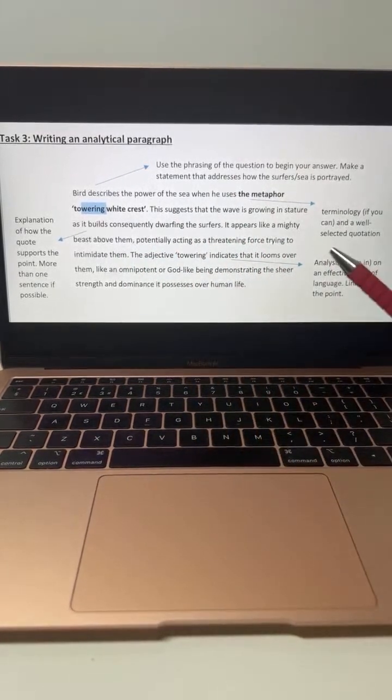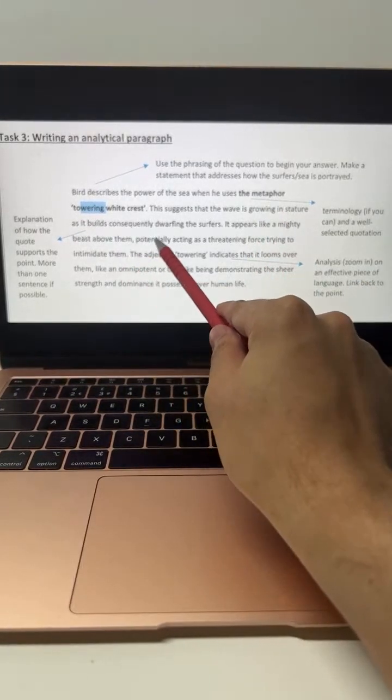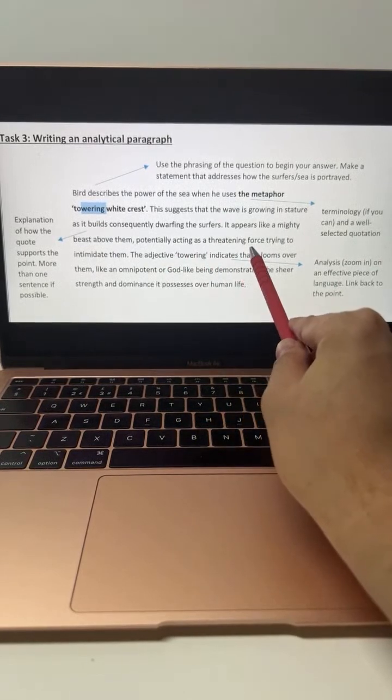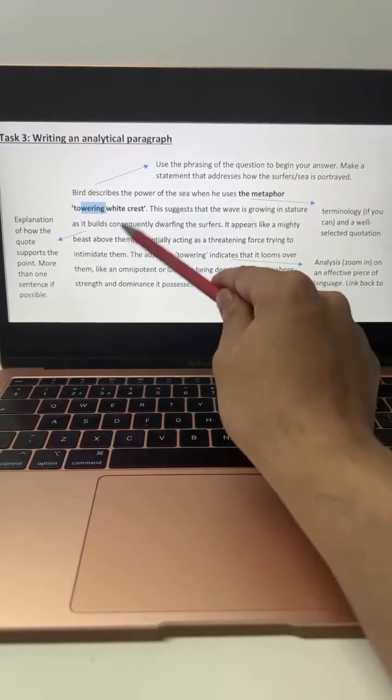So I've mentioned this for language paper one. Often you'll see the power of nature demonstrated within the insert. So you can sort of look at this predator-prey relationship. It's a reoccurring idea you see in past papers. It appears like a mighty beast above them, potentially acting as a threatening force trying to intimidate them. That's inference. Detailed inference here.